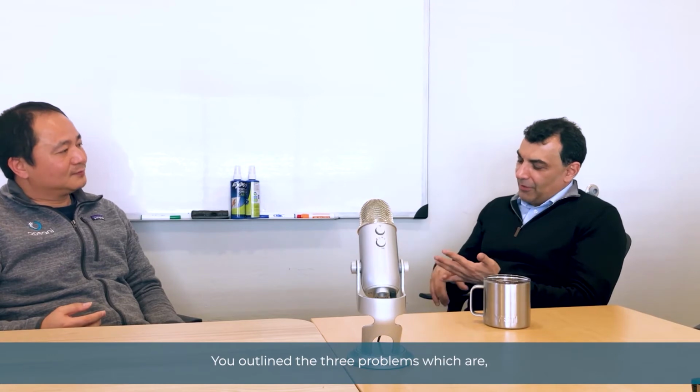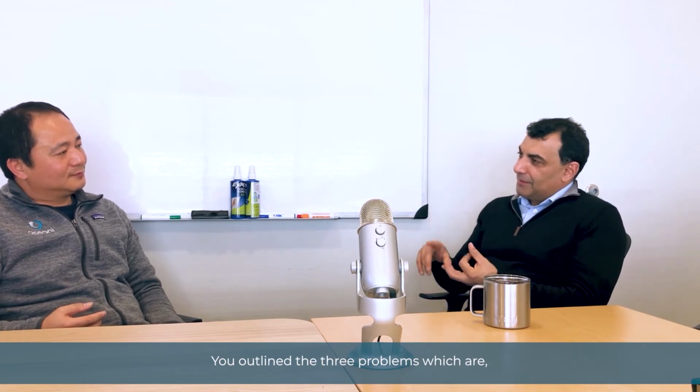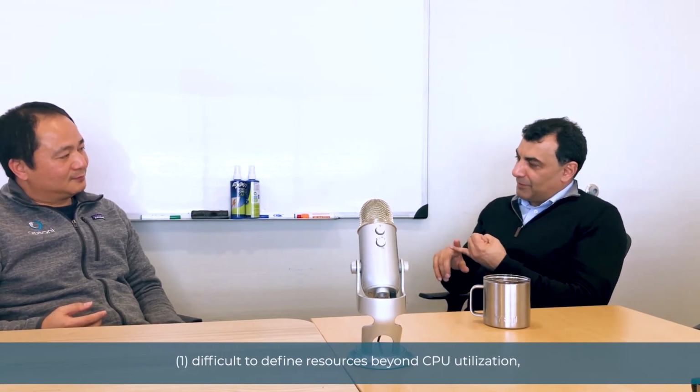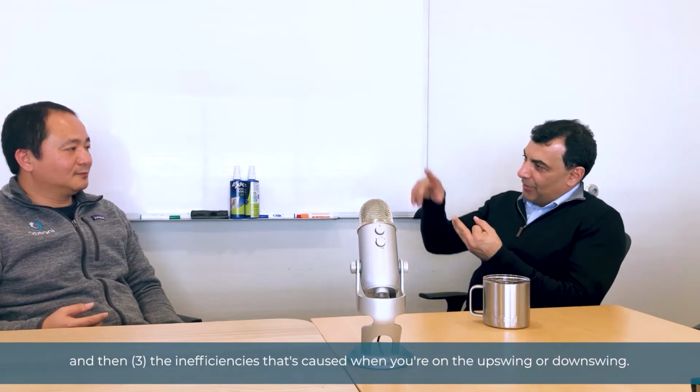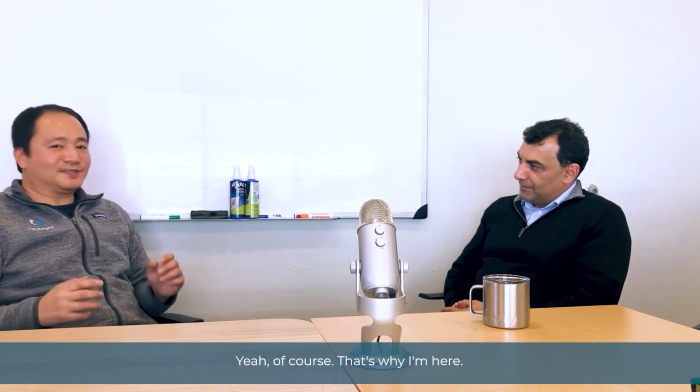So, okay, now you're here at Opsani, you're working on the autoscaler problem. You outlined the three problems: it is difficult to define resources beyond CPU utilization, setting the watermark correctly, and the inefficiencies that are caused on the upswing or downswing. I assume that you're solving these problems here at Opsani. Do I have that right? Yeah, of course. That's why I'm here.